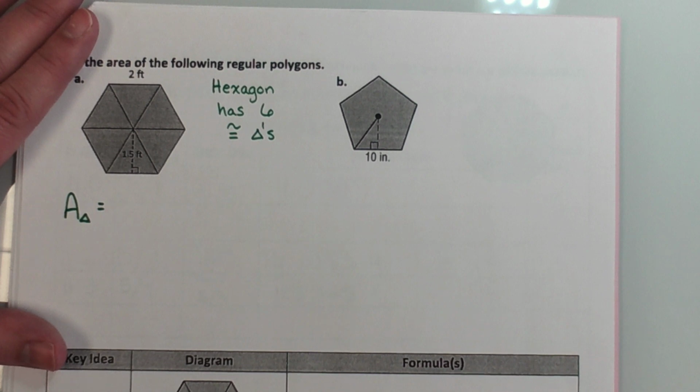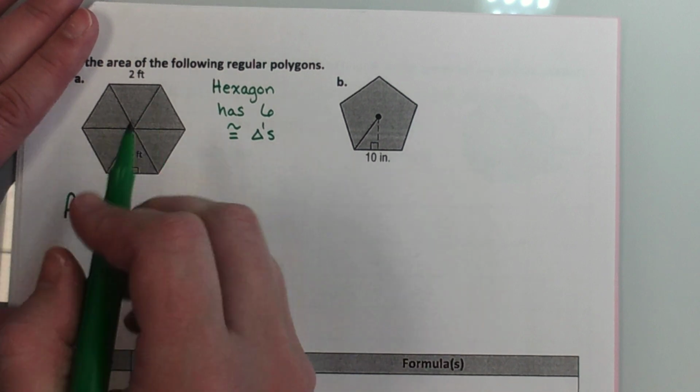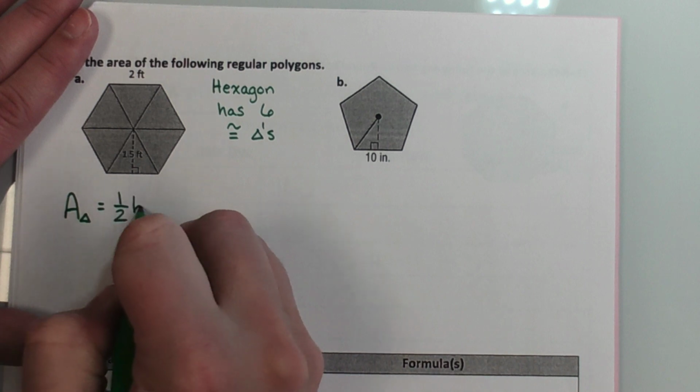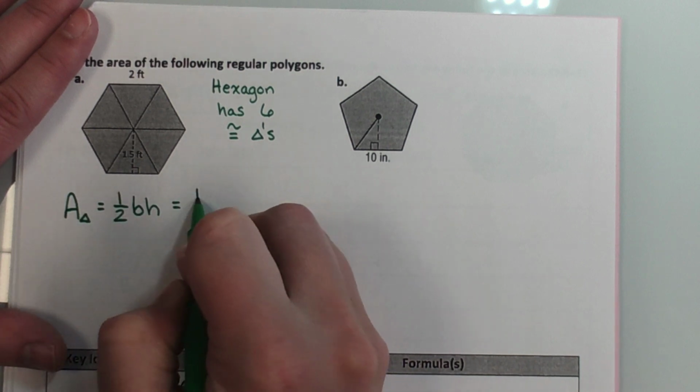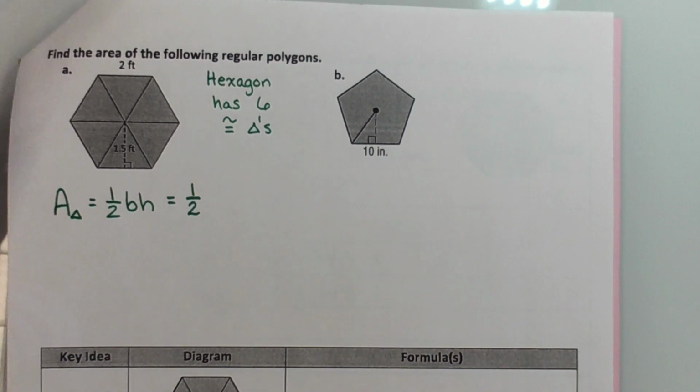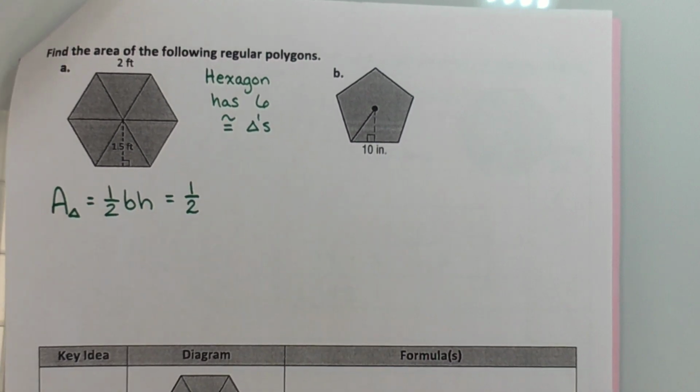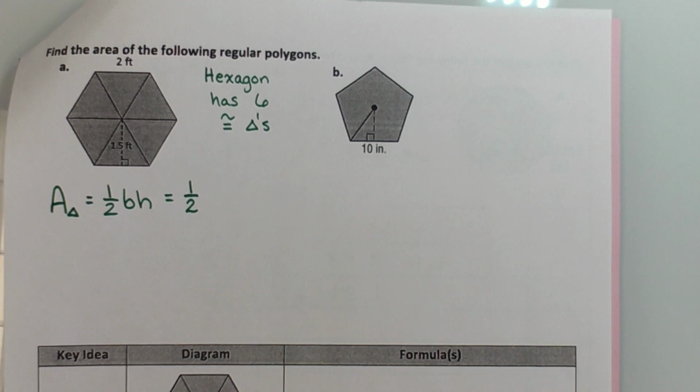What's the formula for that? A equals 1/2 base times height. Okay, so 1/2. What is the base of the triangle? Well, up top, I got a 2. Yeah. If that's 2, it's a regular polygon. That means that one's 2, that one's 2, that one's 2, that one's 2, and that one's 2. So, base is 2.